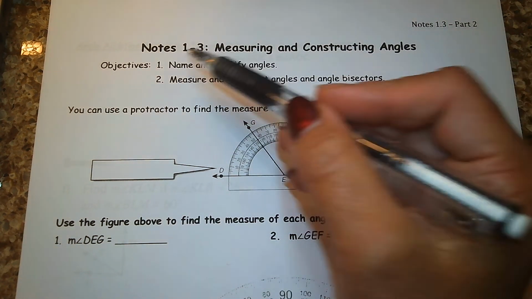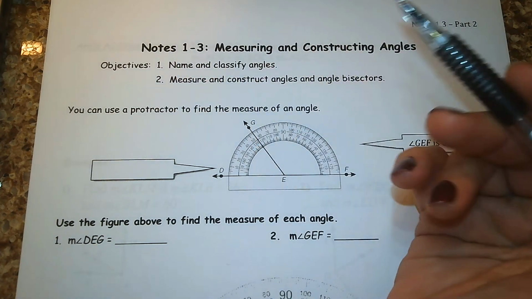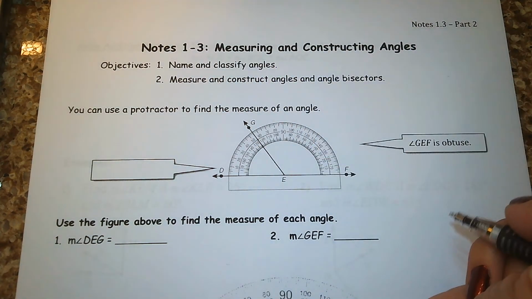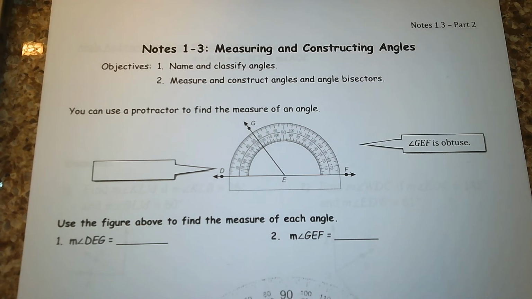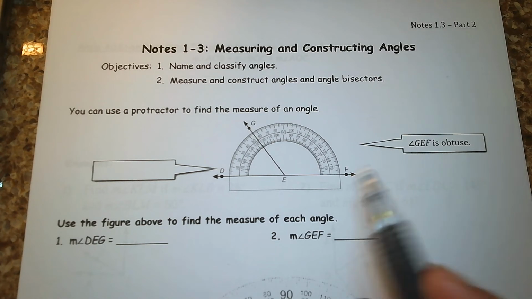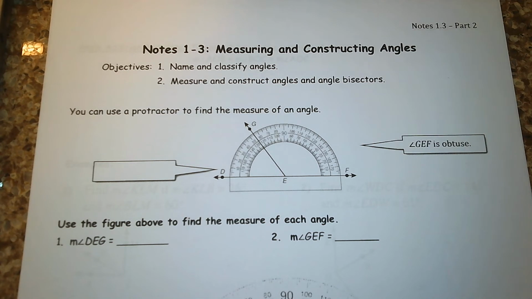Today's lesson is on the second part of section 1.3, which is on measuring and constructing angles. So today we're going to look at angle measurements in a little more detail. If you take a look at this picture right here, we have a couple different things going on.